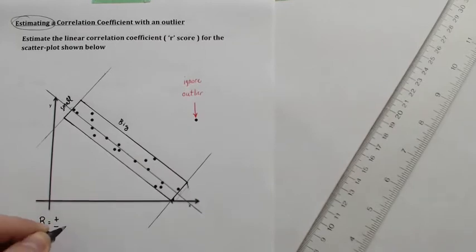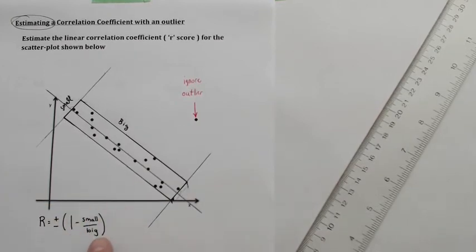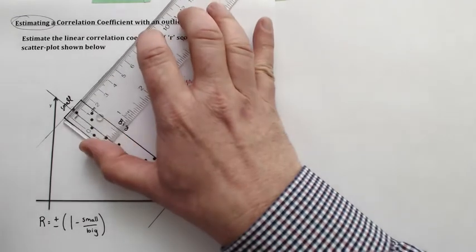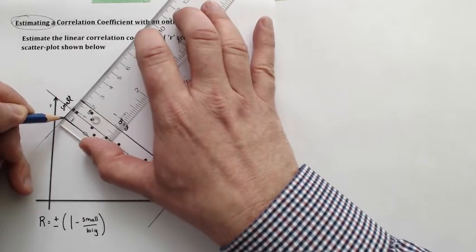R is equal to plus or minus, we'll talk about that after, 1 minus small over big. So I need the small number and the big number in order to simplify that decimal, and then we'll talk about direction afterwards. So again, very important that when you do your measurements, you do them as accurately as possible. And I'll talk about your range of error afterwards.